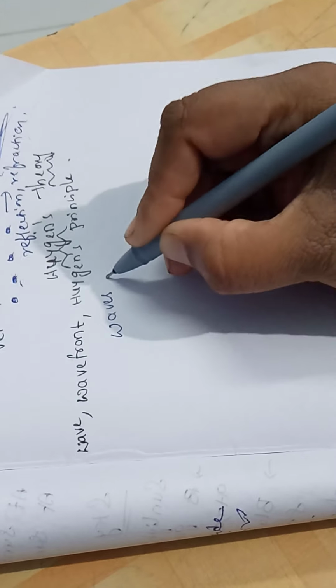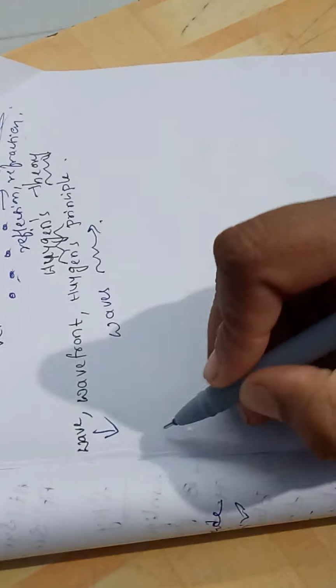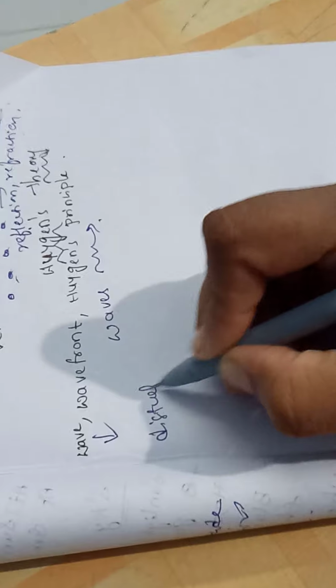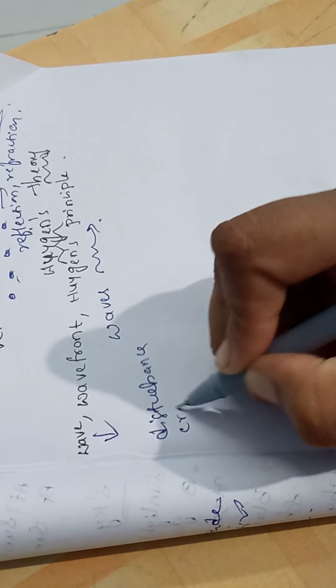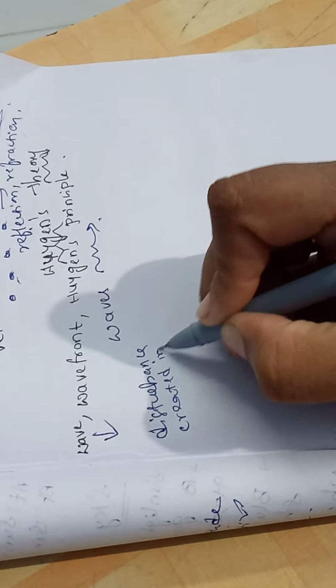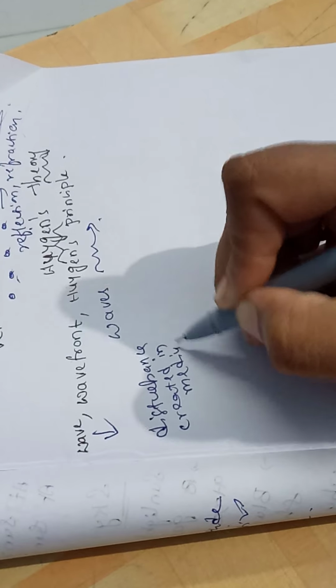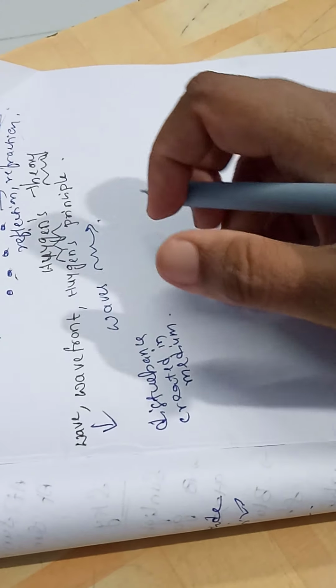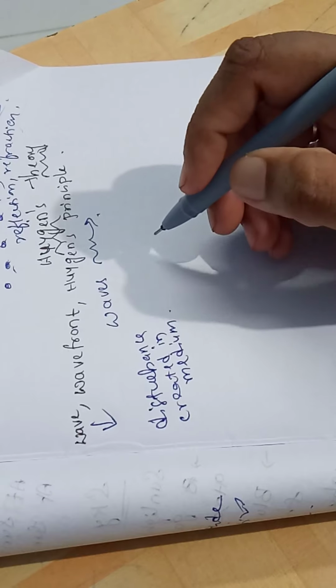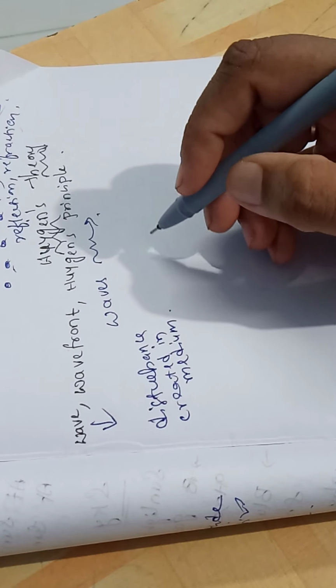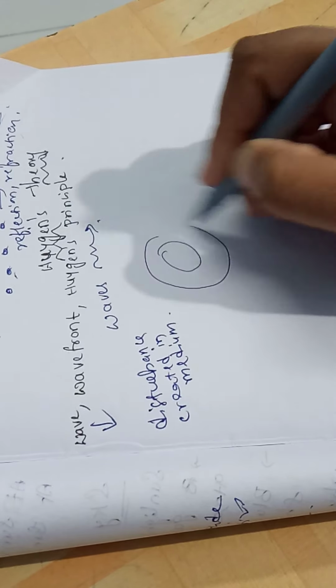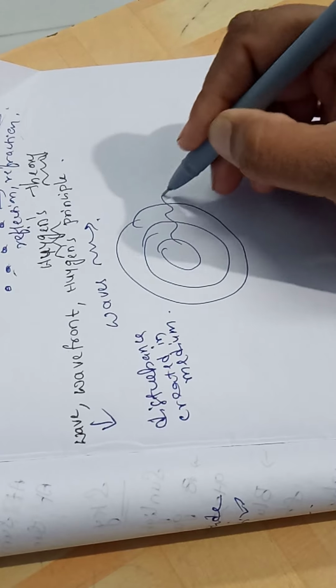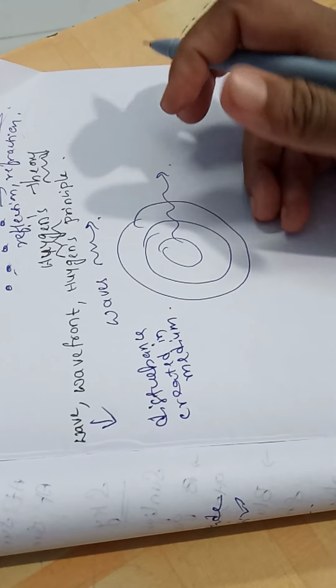So now next, Huygens wave theory. He said that light travels in the form of waves. Do you know what a wave is? Wave means a disturbance created in a medium. When you sit on the shore of a pond, you will drop a stone in that water and you will find circular waves moving in the forward direction.